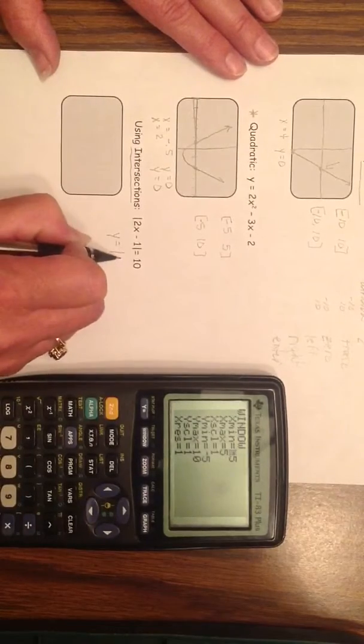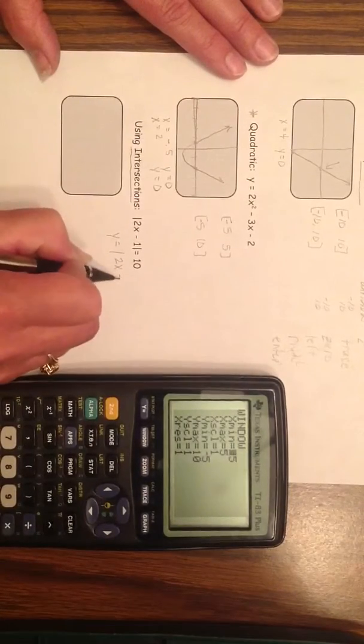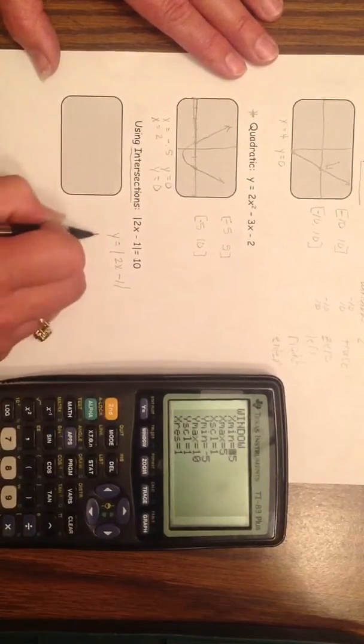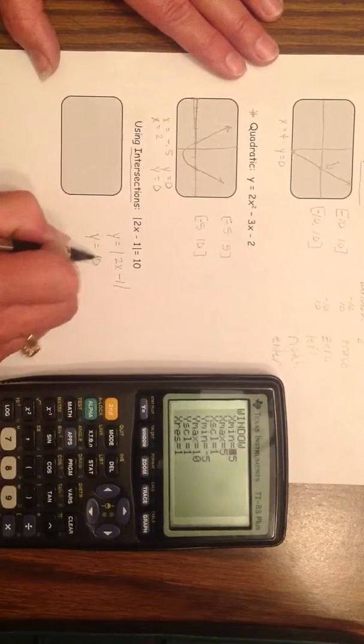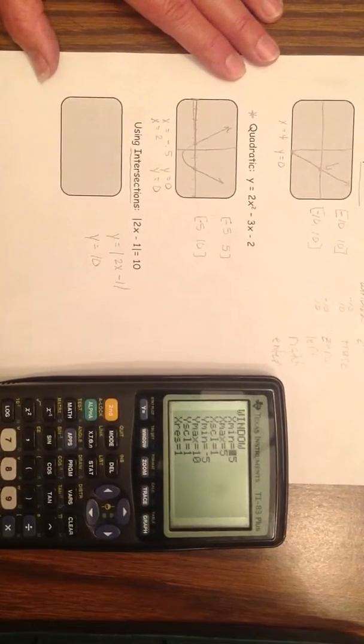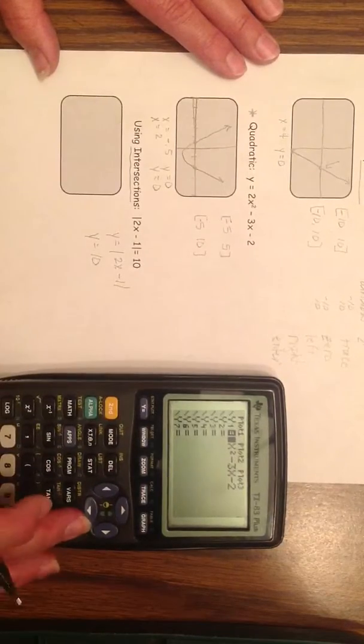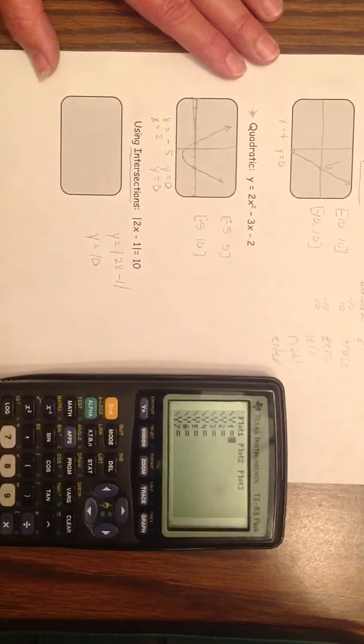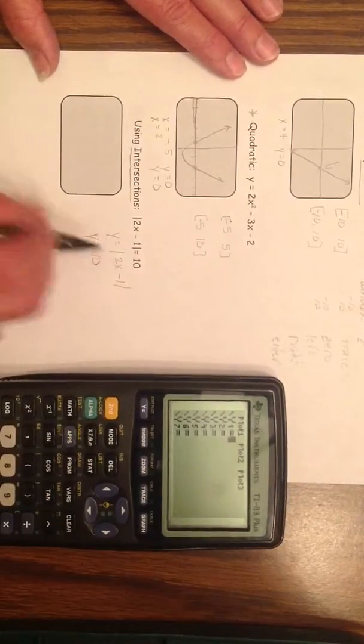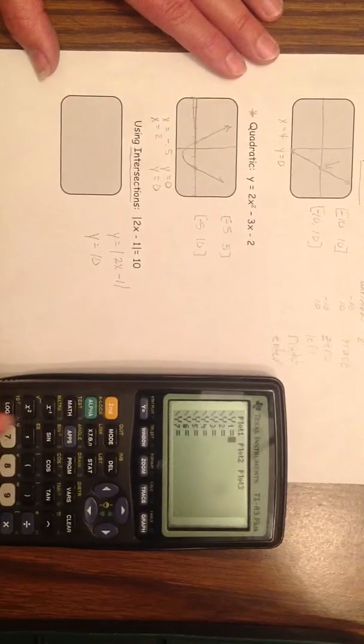The first one is y equals the absolute value of 2x minus 1. The second equation is y equals 10. So we're going to look for a point on the graph where these two intersect. When we go to y equals, clear out what you have. We need to do y equals the absolute value of 2x minus 1.